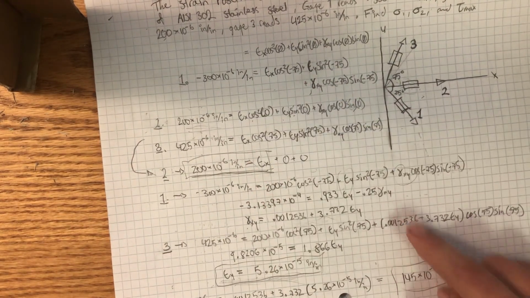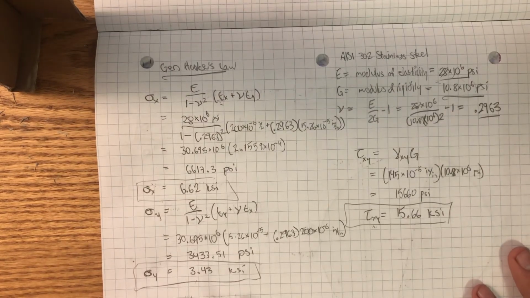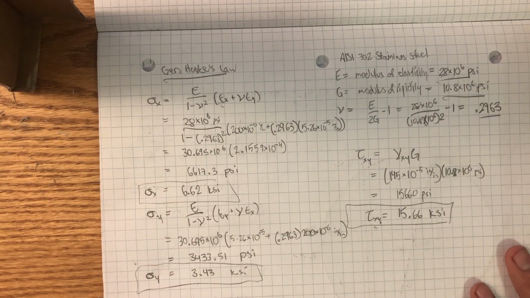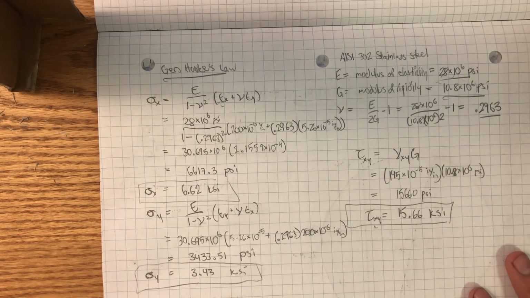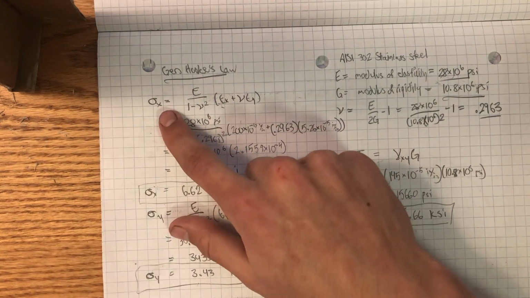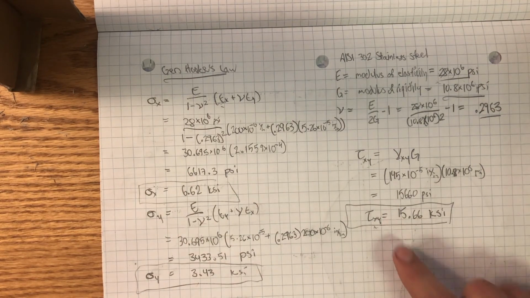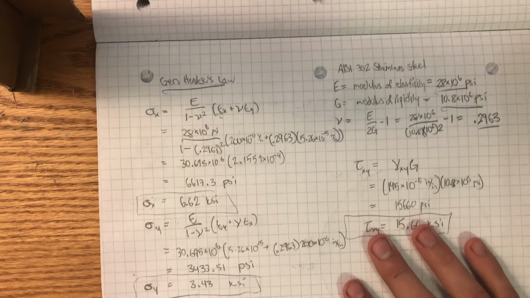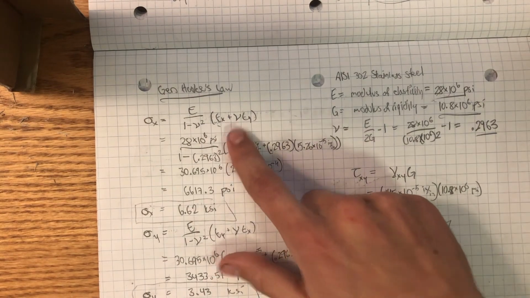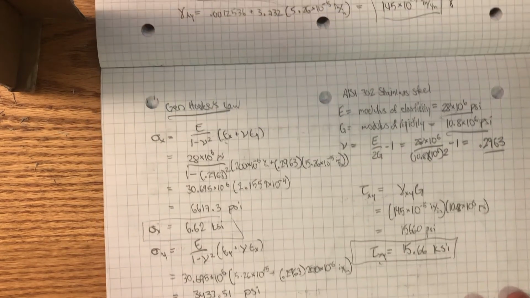Using that system of equations, we defined those 3 values, and that allowed us to go into Hooke's law in 2 dimensions and figure out what the state of stress was based off that state of strain. So then we got a normal stress in the x direction, a normal stress in the y direction, and then a shear stress for the xy plane. And we did all of that using these equations here and these material constants to give us some values.